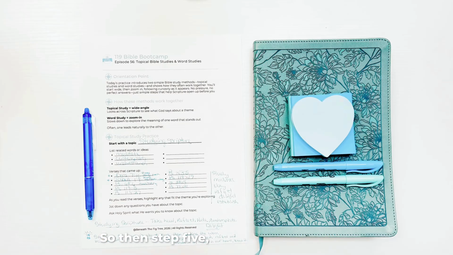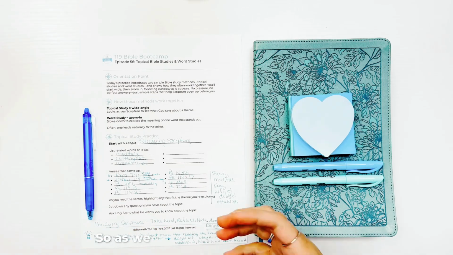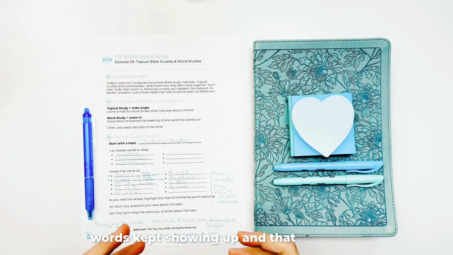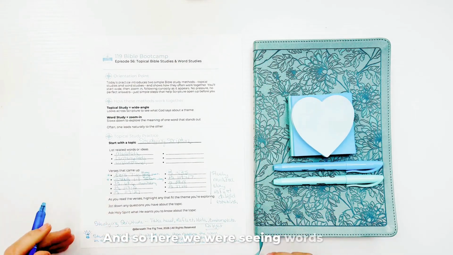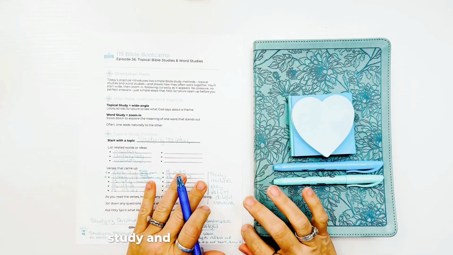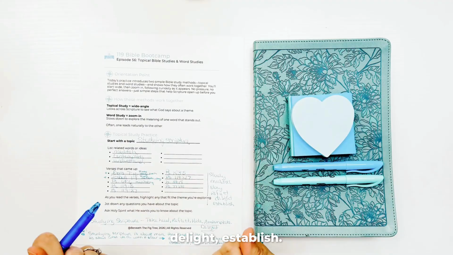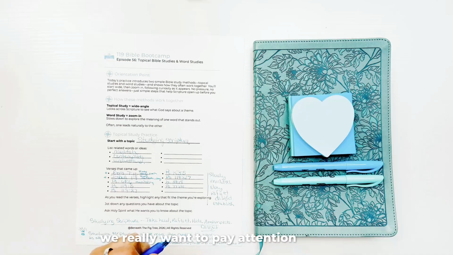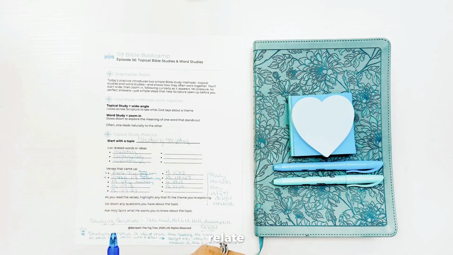So then step 5, we want to notice any repeated ideas. So as we read through the verses, certain words kept showing up, and that repetition is actually a clue. And so here we were seeing words like study and meditate and obey, reflect, delight, establish. And when words keep showing up together, we really want to pay attention, because Scripture is teaching us how those words relate to each other, or how the ideas relate to each other.